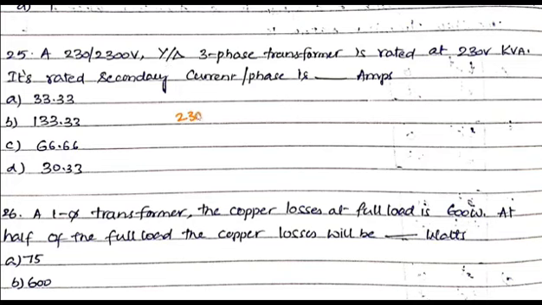So 230 into 10 power 3 is equal to root 3 times VL into IL. Okay, so from this, IL is equal to 230 into 10 power 3 divided by root 3 into VL, where the VL value is 2300. So simply it is going to be 100 divided by root 3.